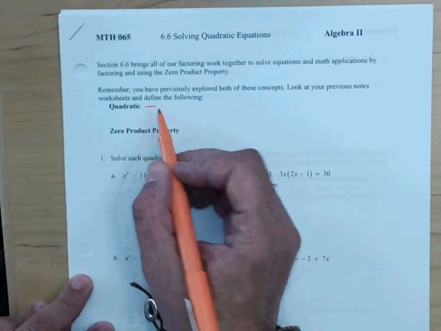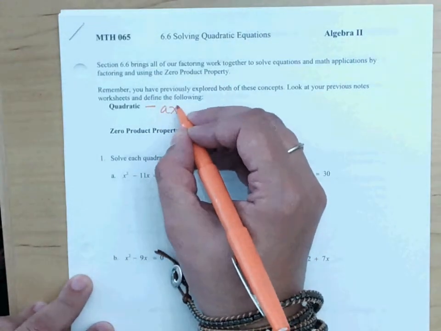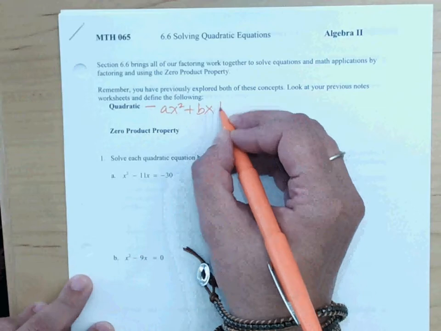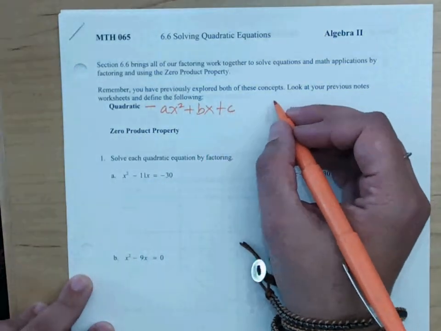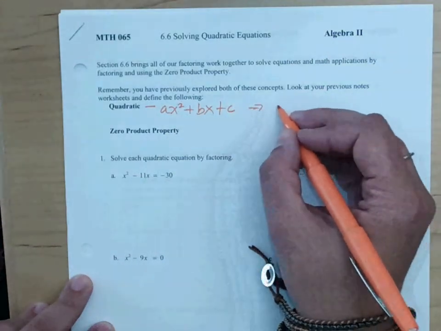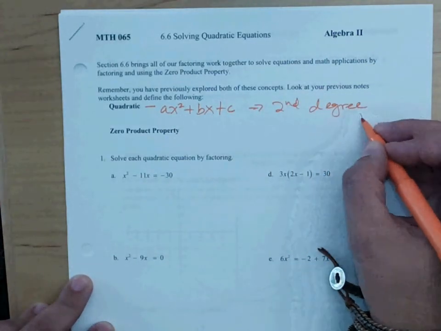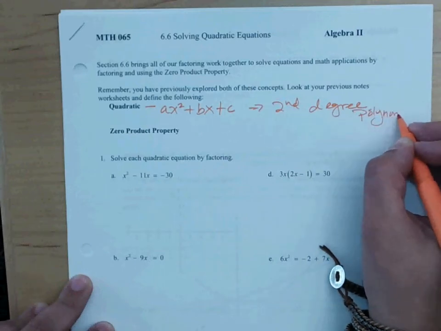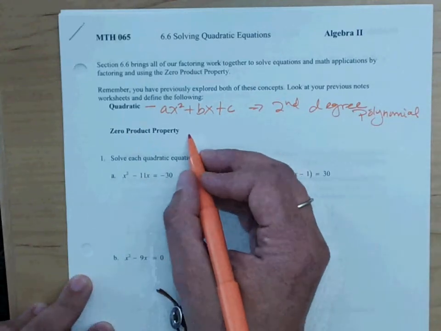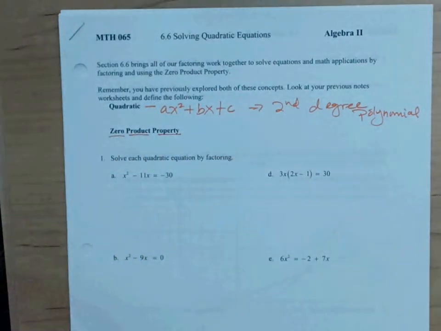So what is a quadratic? Yes. Okay, so a quadratic would be this. It has to be a second degree polynomial. Okay. What about the zero product property? What can you tell me about that?